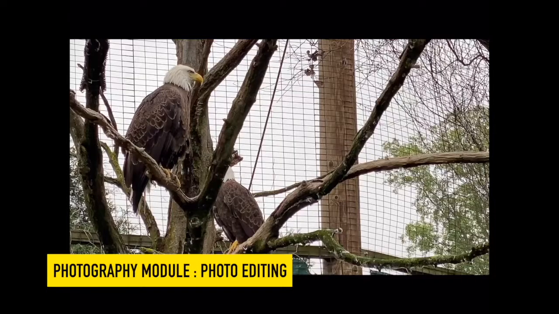So here we are on the iPad, and this is just a picture of two bald eagles taken just a couple of weeks ago at a Green Bay animal sanctuary. It is in no way, shape, or form an image that's good enough to publish someplace on the web, right? It's fine. It's good. It's a little dark. It's a little dreary. The angle is a little bad.